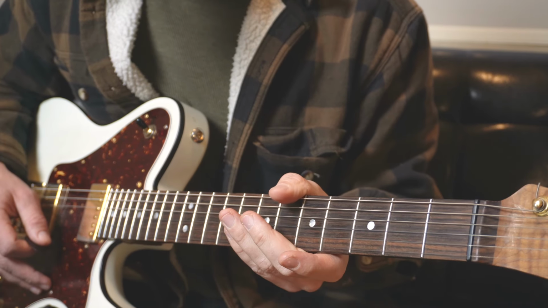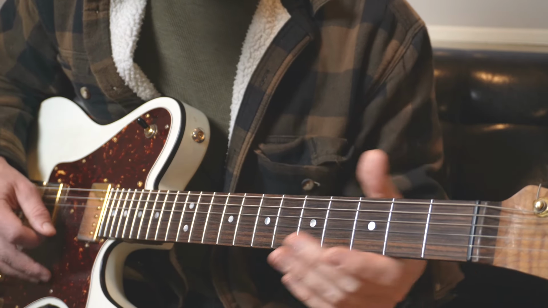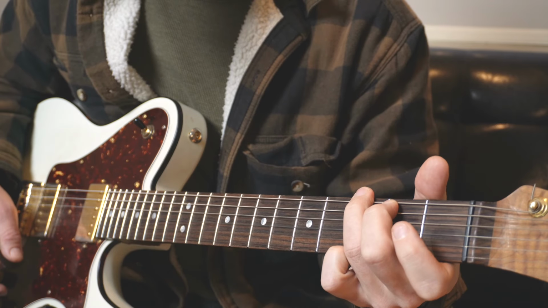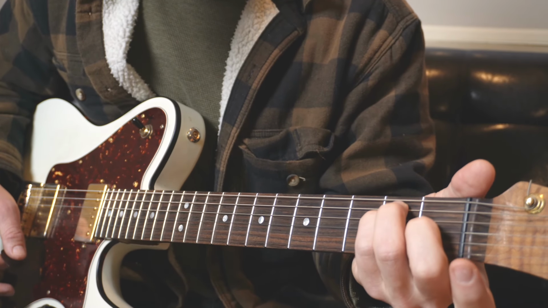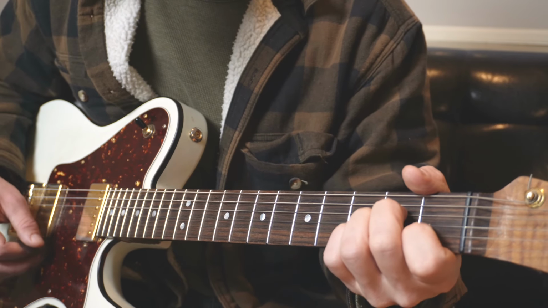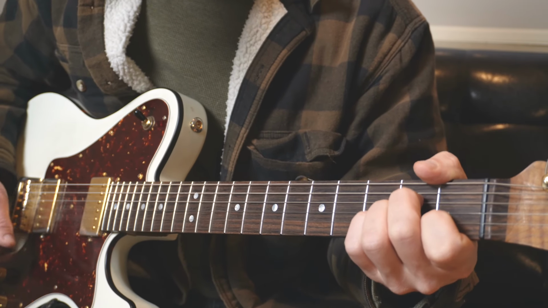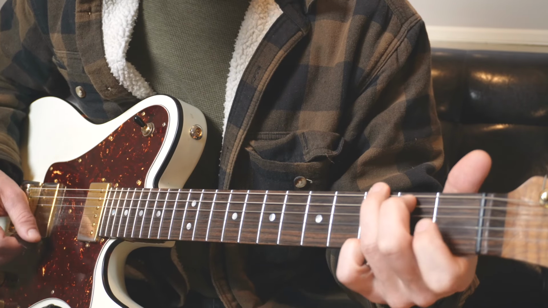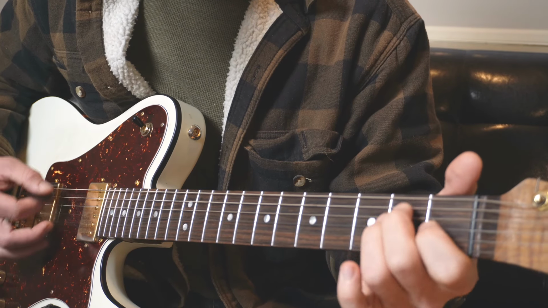I want to show you 6 different ways that you can play one simple progression, and that progression is A minor, G, F to E. This is a basic progression in the key of A minor. Parent key would be C major. So if you're thinking in parent key, this would just be a 6, 5, 4, and then the major 3 chord.